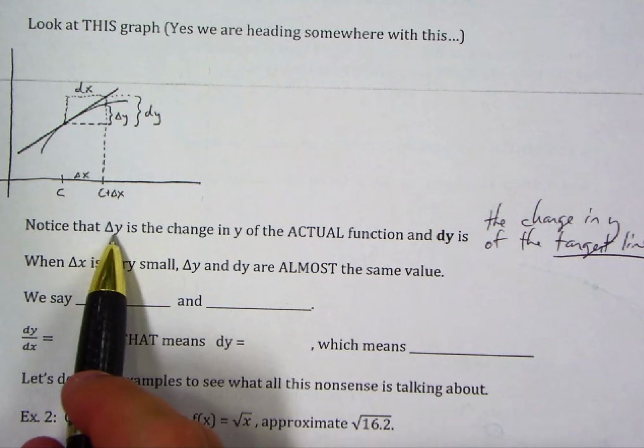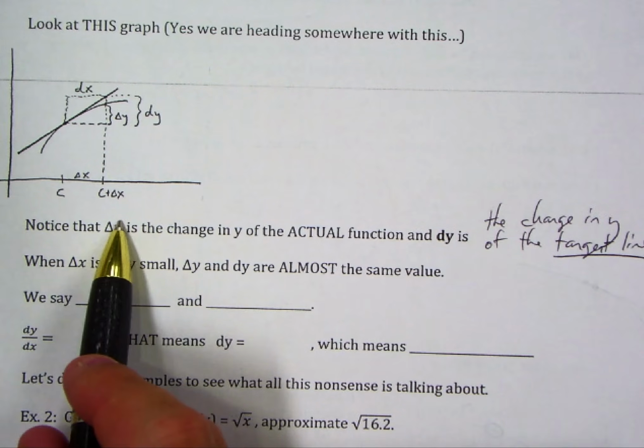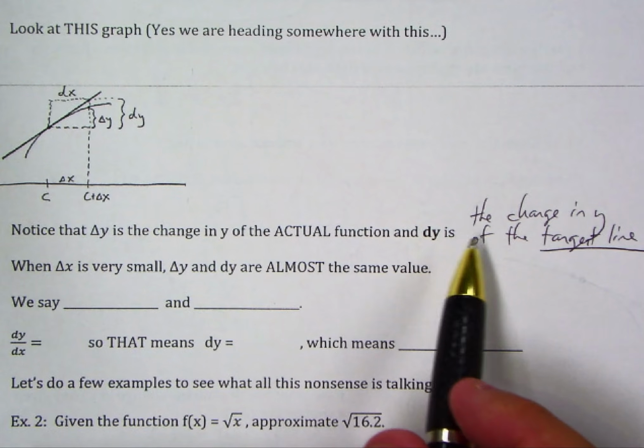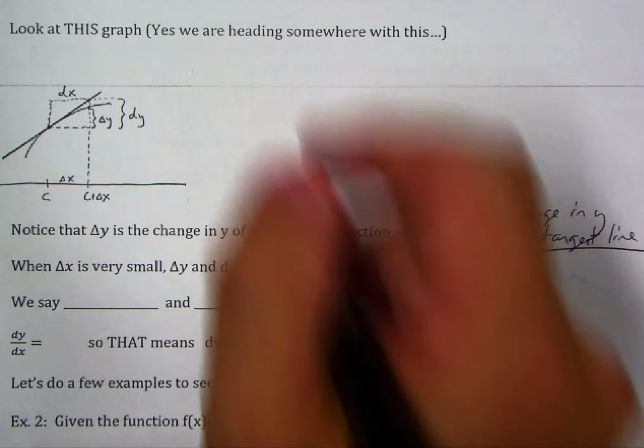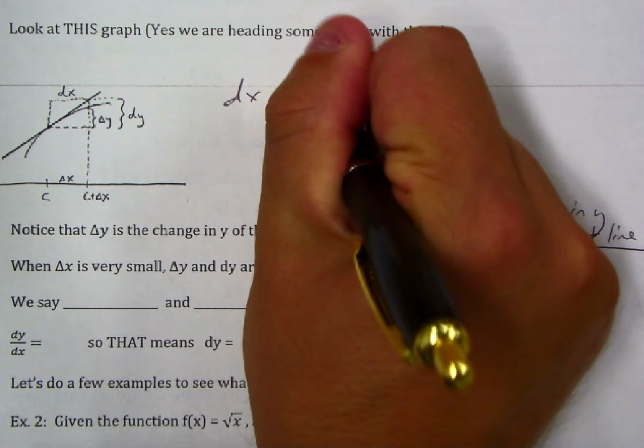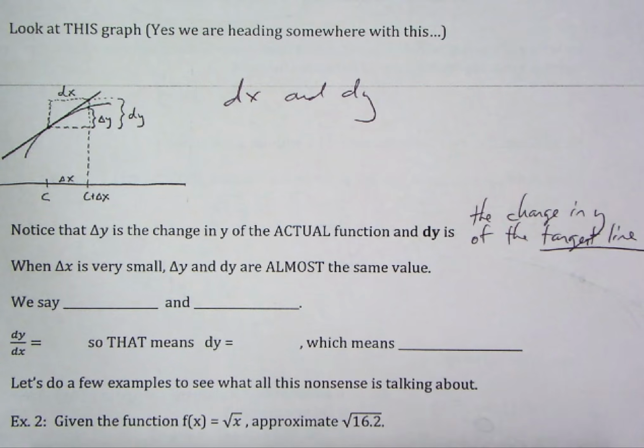So delta y is what you guys are most familiar with, delta y over delta x. That's your change in your actual function. dy and dx are known as differentials. So it's kind of a vocab word here. dx and dy are called differentials.